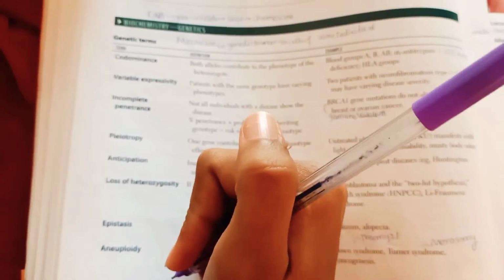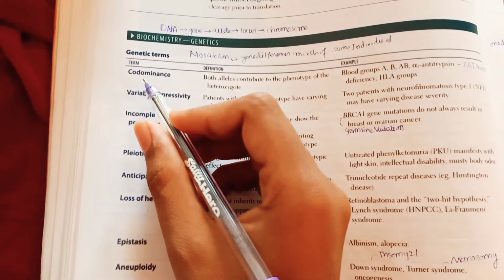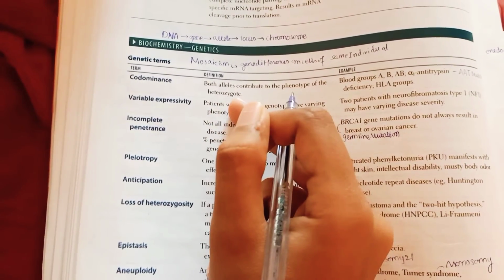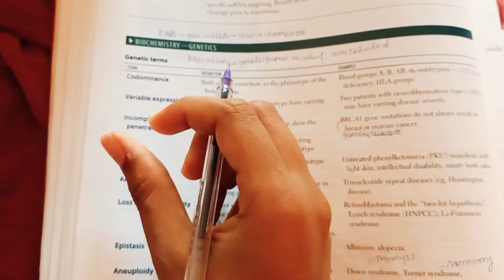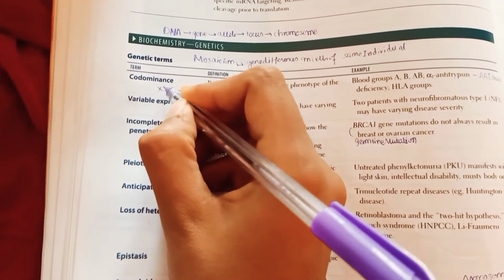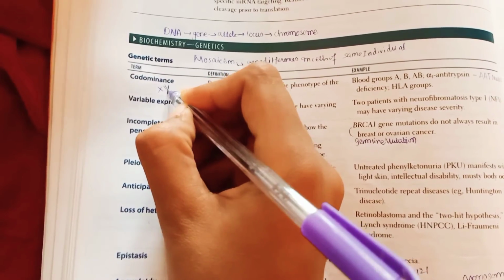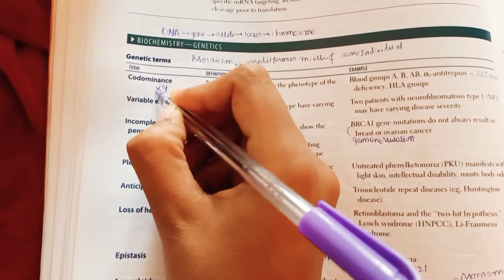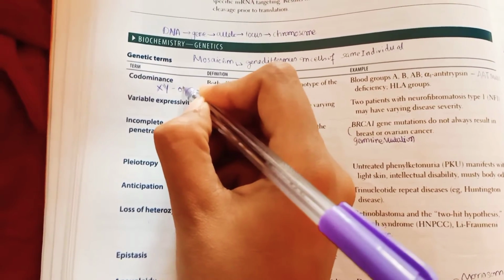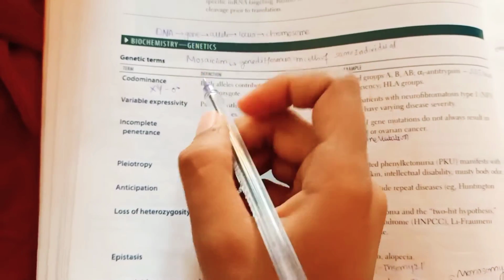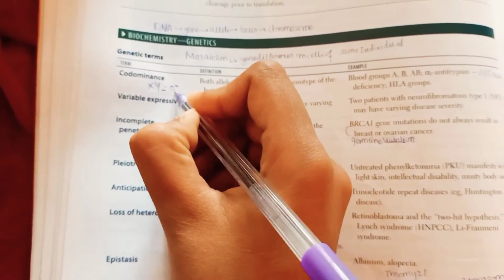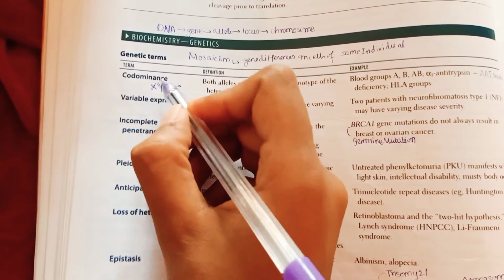Now coming to genetic terms, the first one you have is codominance. It is where both alleles contribute to the phenotype of a heterozygote. To understand this, you need to understand what genotype and phenotype are. For example, take XY. What we are writing, XY, is nothing but the genotype. Phenotype is the physical expression: XY is male. So this male is a phenotype, and this XY, what we are writing, is a genotype.